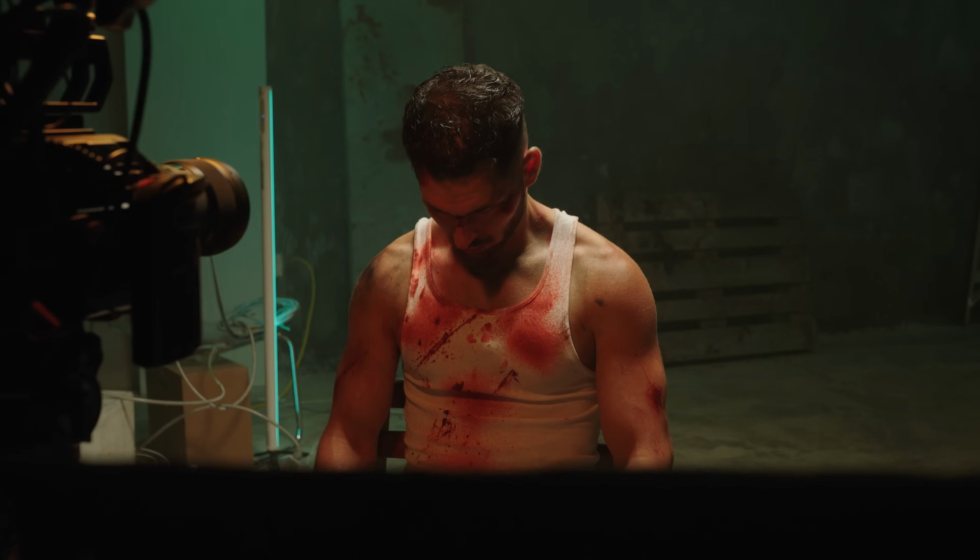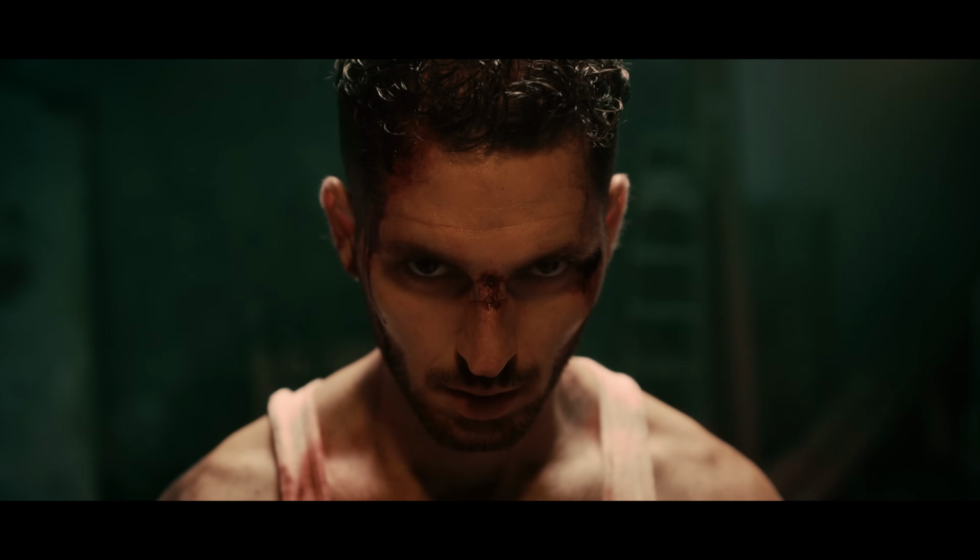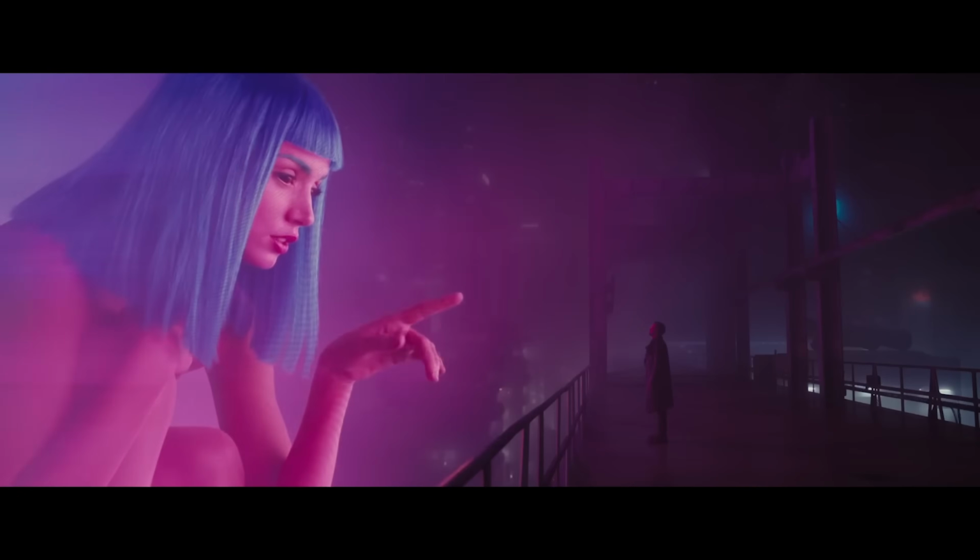Static shots work great for moments of introspection, tension, or to emphasize the environment, and what I love about them is that they allow a scene to breathe and give your audience a chance to absorb the visuals.